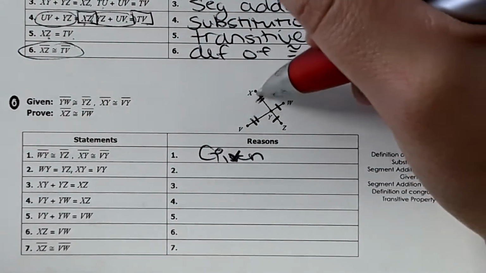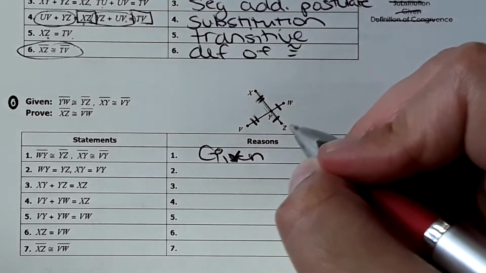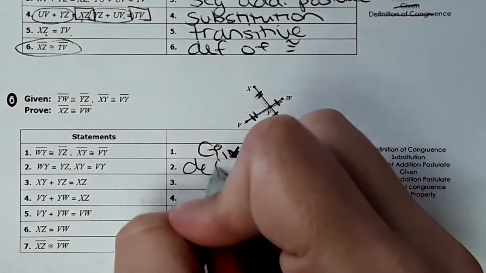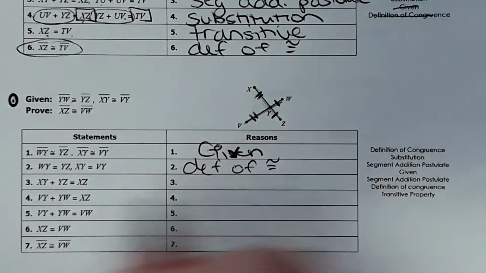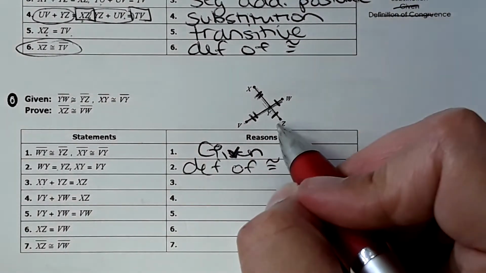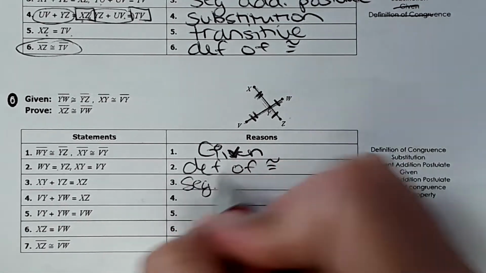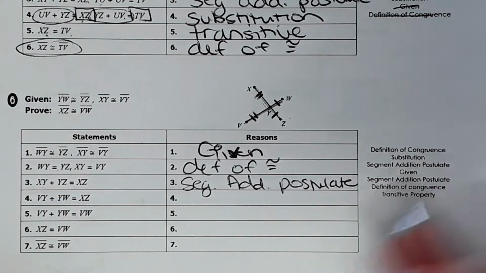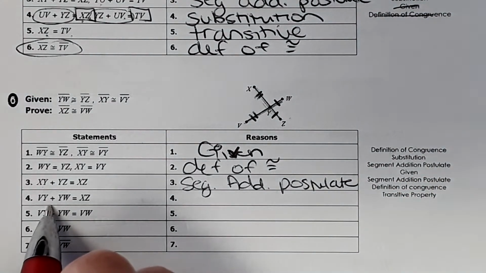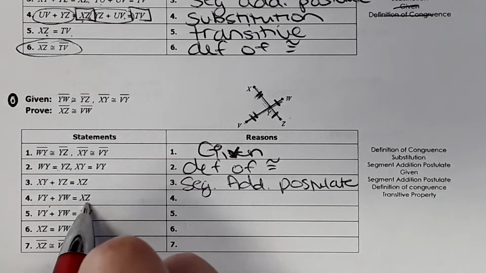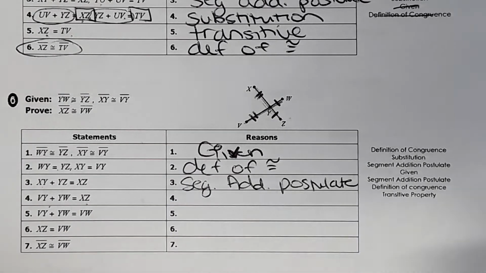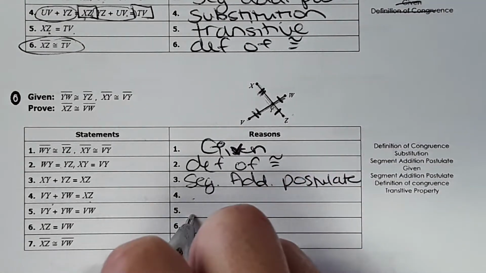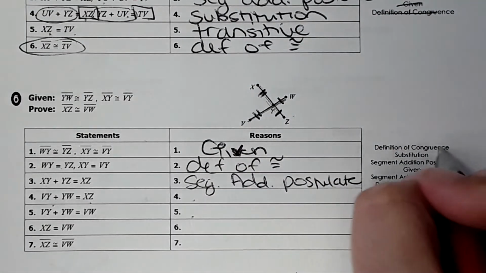And they want you to prove that this whole segment is the same as this one. Okay. Definition of congruence. Then XY plus YZ equals XZ, that's segment addition postulate. Then VY plus YW equals XZ. They're using substitution there. And do they have two substitutions? No, they don't have two substitutions.